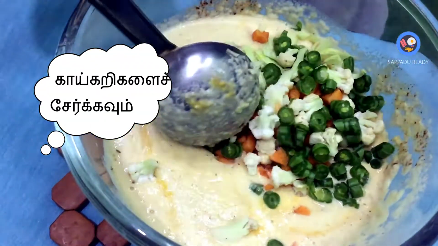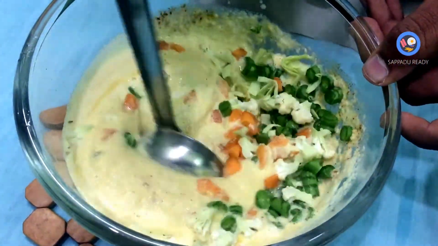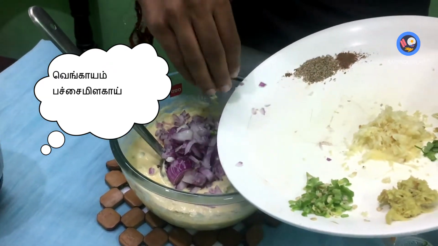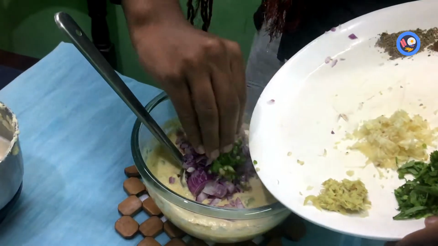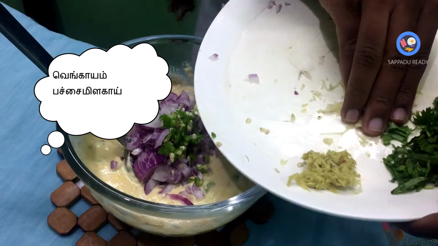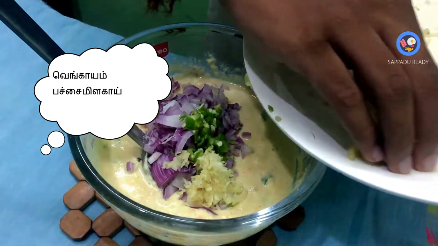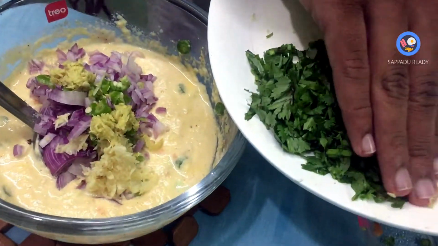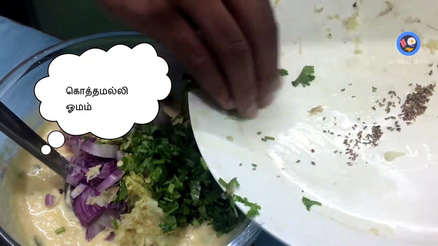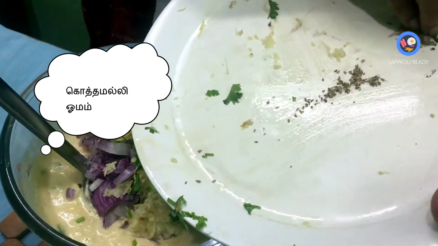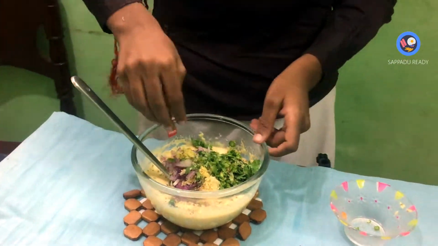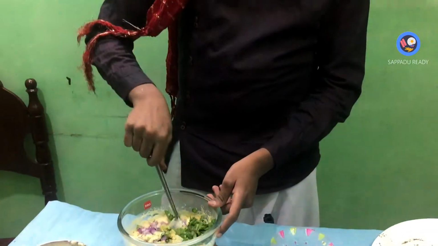So the vegetables are cabbage, carrots and beans and onions, finely chopped chilies, ginger, garlic and coriander and the remaining ingredients. So all we have to do now is mix these ingredients and pour it and make it ready for steaming.